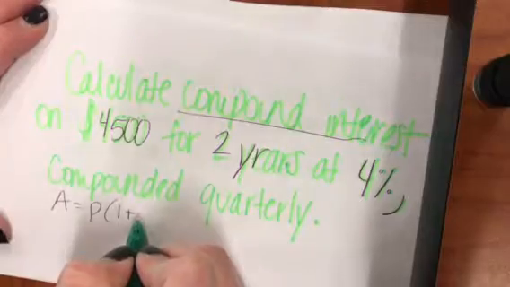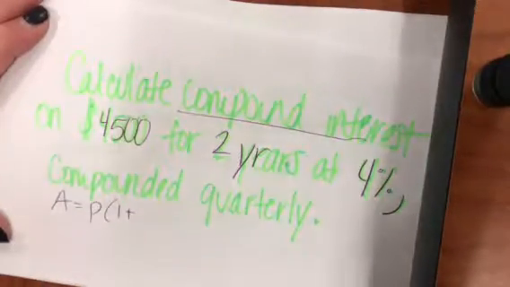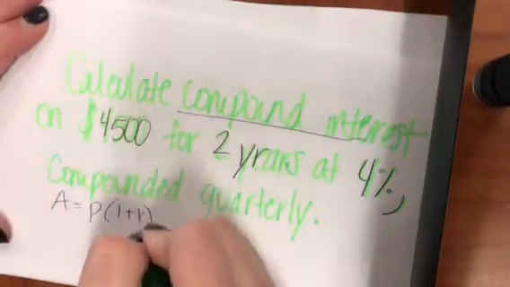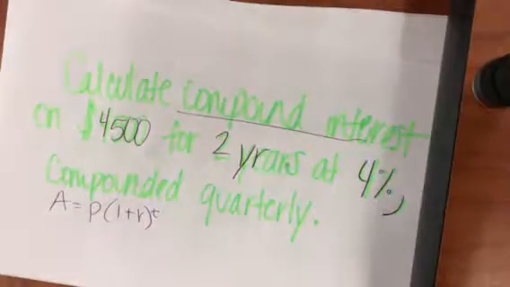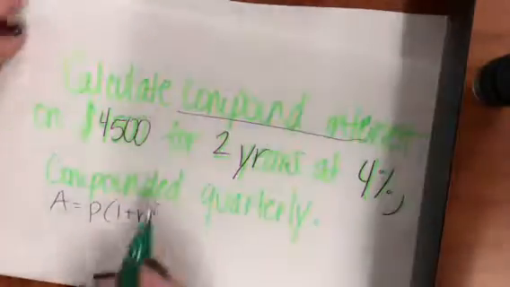I got this. A quarter, 0.25. It's 1/4 of the year. Yeah, come on, girl. Okay, so here we go. Same values. I wrote down my formula. Now I've got to plug everything in.